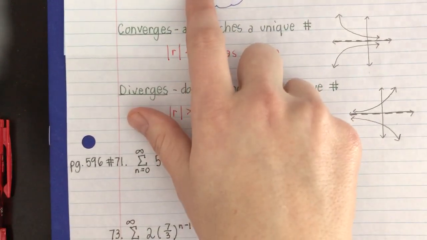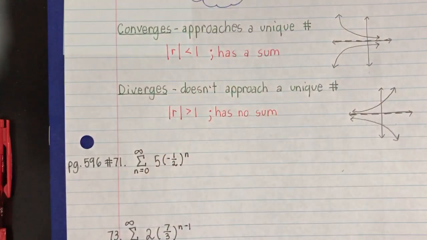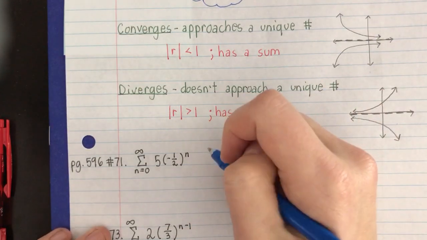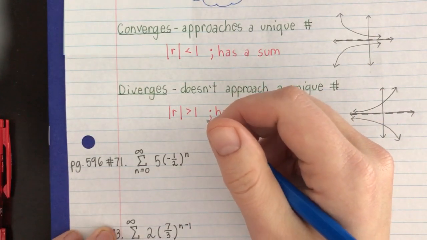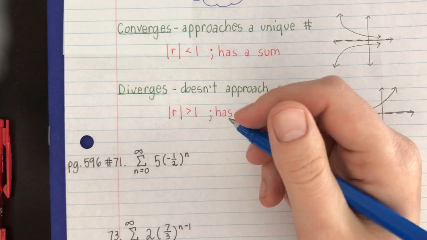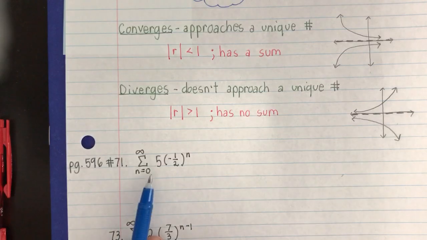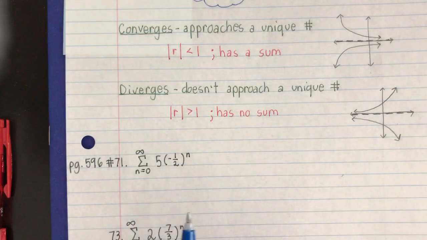Using our geometric series formula for the sum, we need to find out what r equals and what a sub 0 equals in this case. Then from there we can plug in and find the sum.